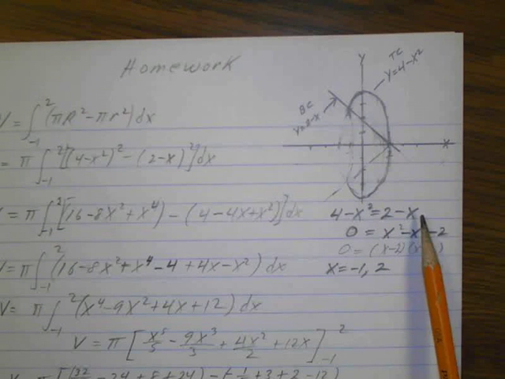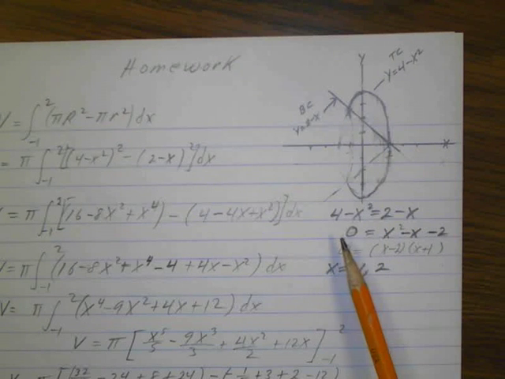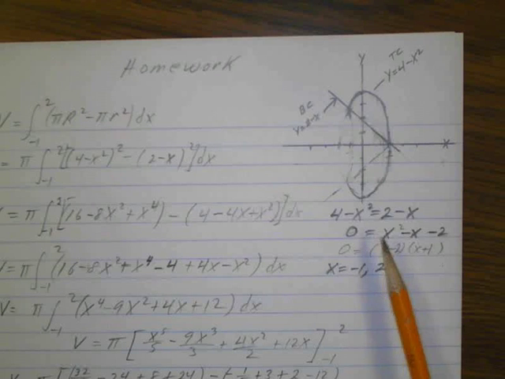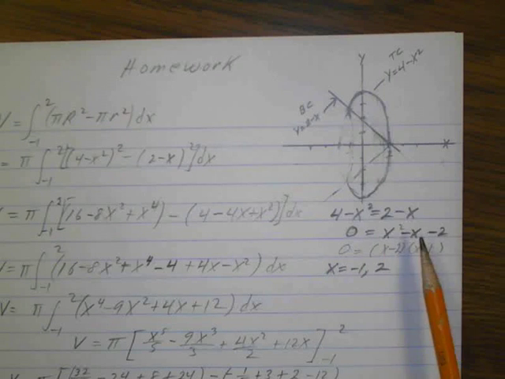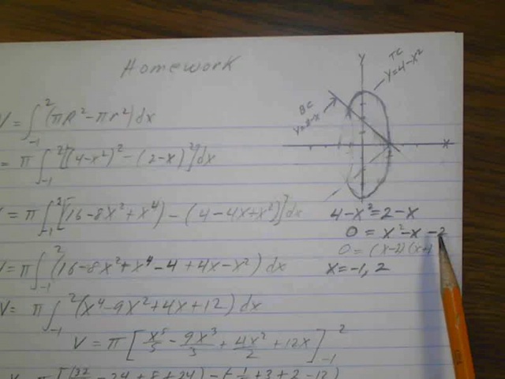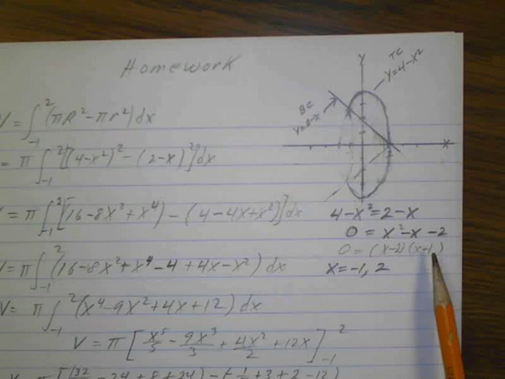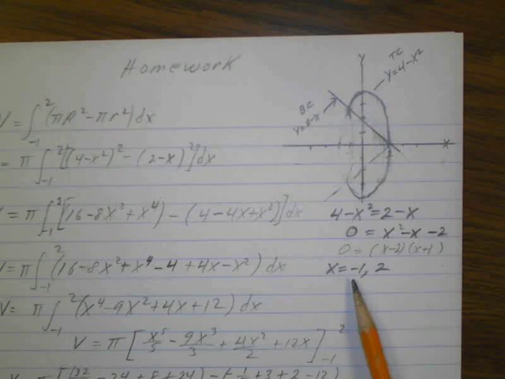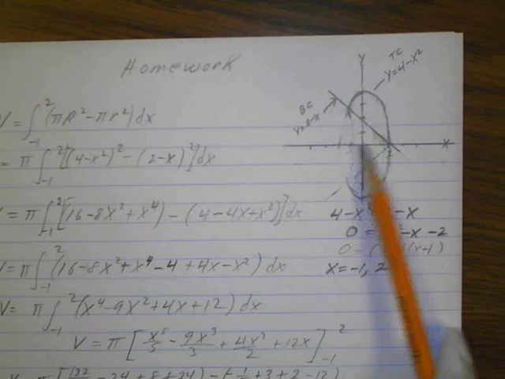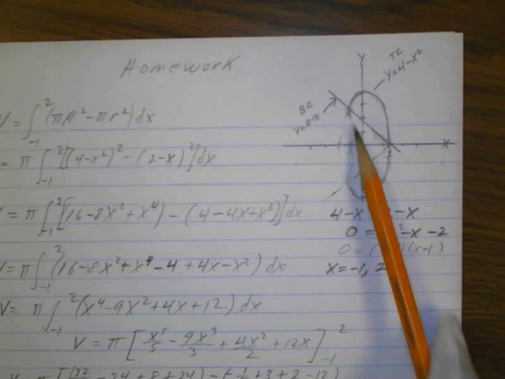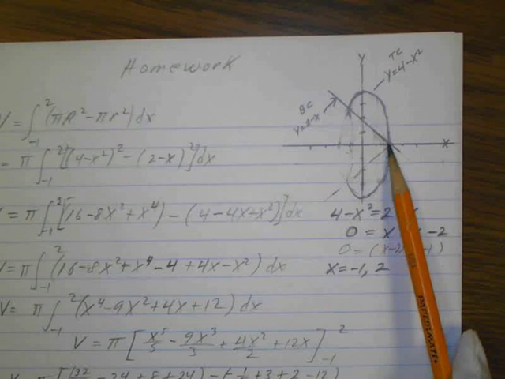They both equal y, so we set them equal to each other. And then we just simplify. When we simplify, we end up with x squared minus x minus 2. And then we factor that. That's x minus 2, x plus 1. So we end up with x equals negative 1 and x equals 2. And that's where I'm going to integrate from. So that's where they intersect, at negative 1 and at 2.